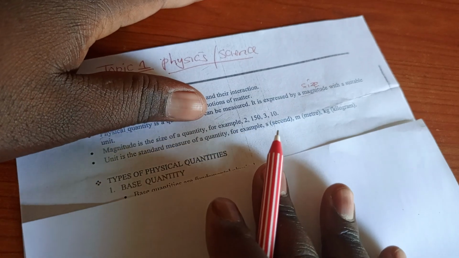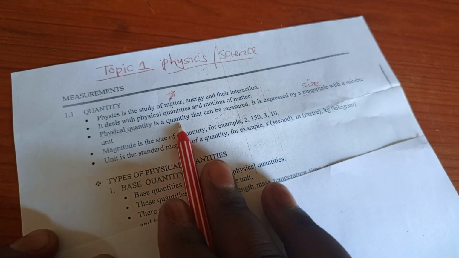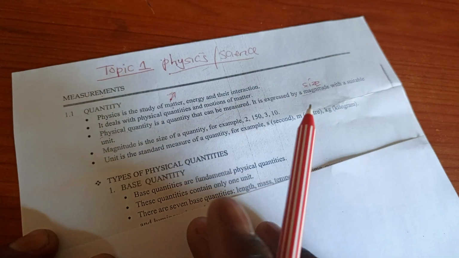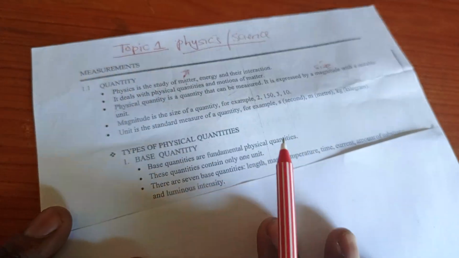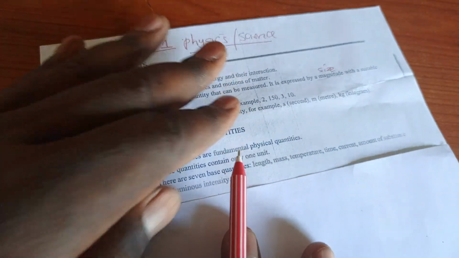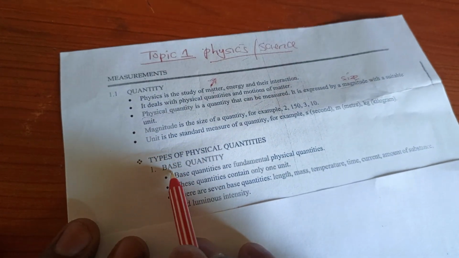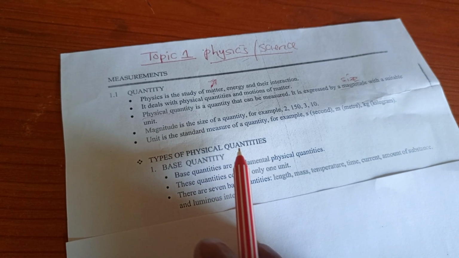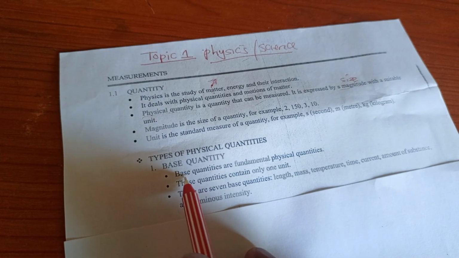Good. Then we go to the types of physical quantities. Since we said that a physical quantity is a quantity that can be measured, the first type is the base quantity. The base means the basic of something, the foundation of something. We call it the base quantity.